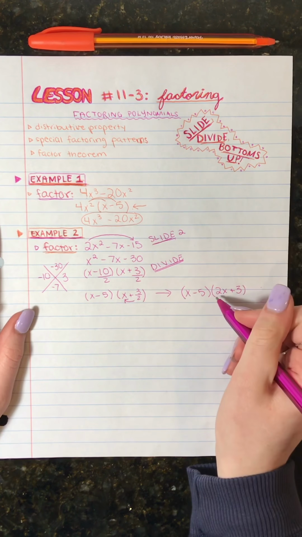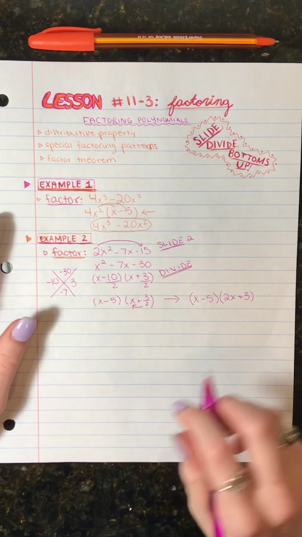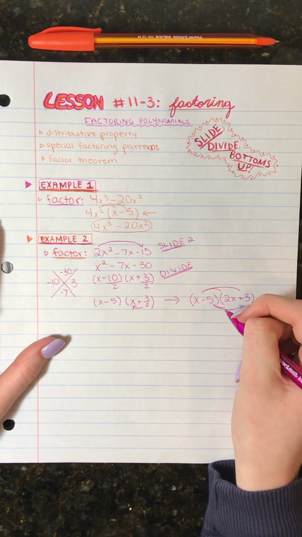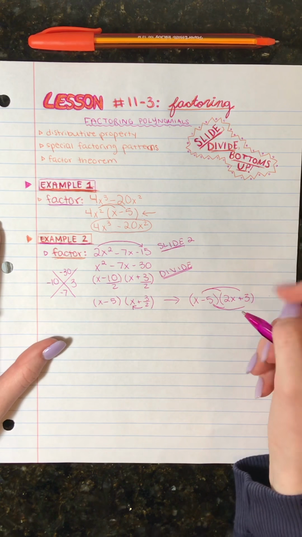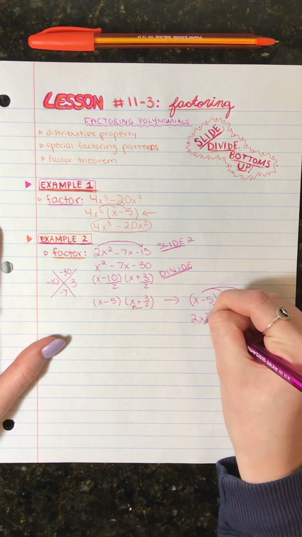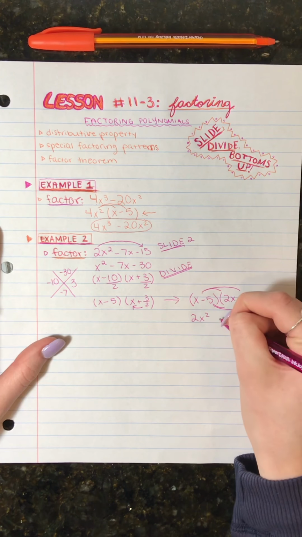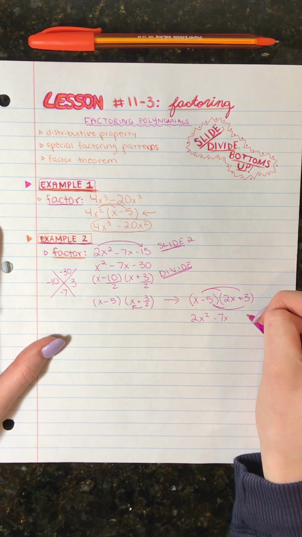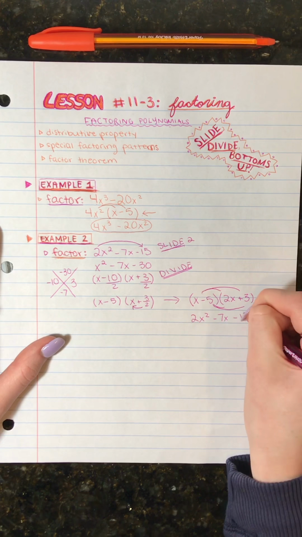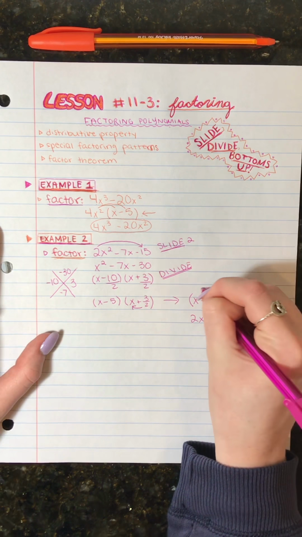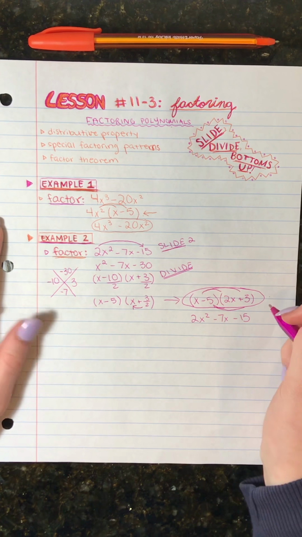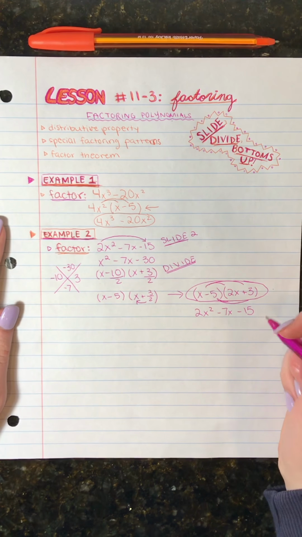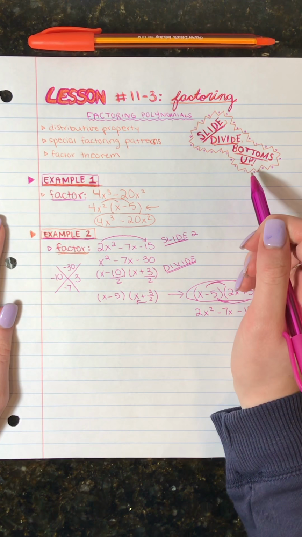So this is what we think is our answer, but we can never forget to check it. So let's check this here. That is 2x squared minus 7x and minus 15. So this right here is our completely factored answer. And that's about as easy as it is. You just can't forget the slide, divide, and bottoms up. That's the most important thing in factoring.